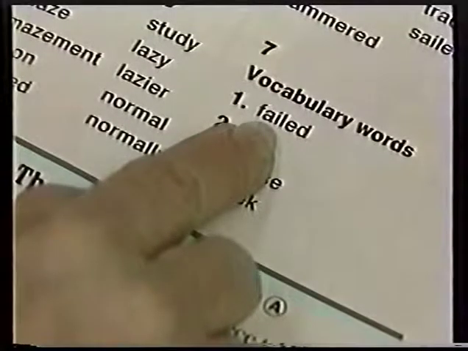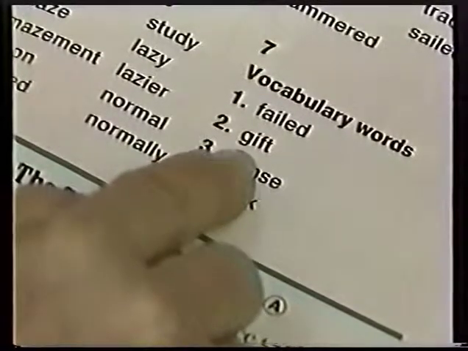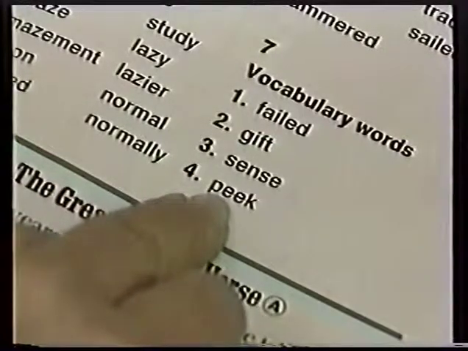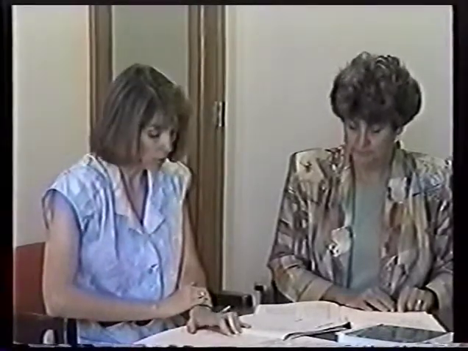What word? Fail. Next word. What word? Gift. Next word. What word? Sense. Next word. What word? Peak. Good, reading those words. Now let's talk about what those words mean. Word 1 is fail. The opposite of succeeding is failing. Listen to this sentence. She succeeded in school. Here's how to say the opposite. She failed in school. Your turn.